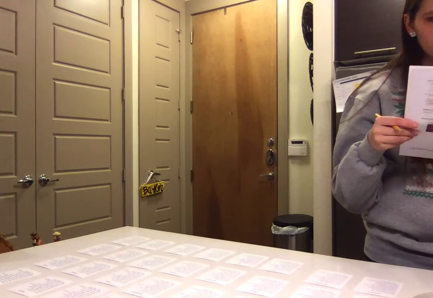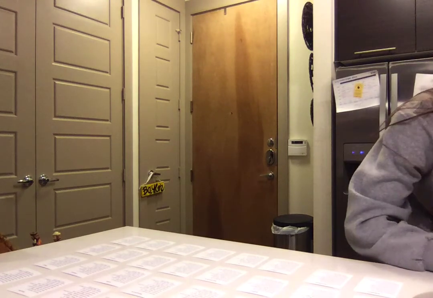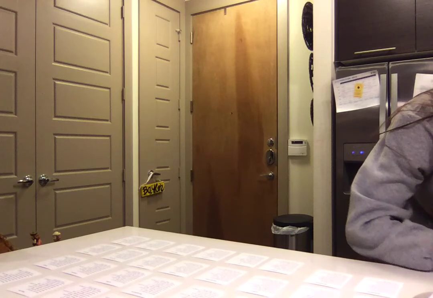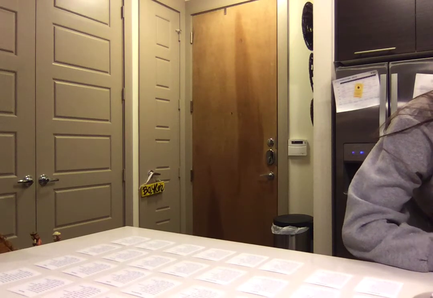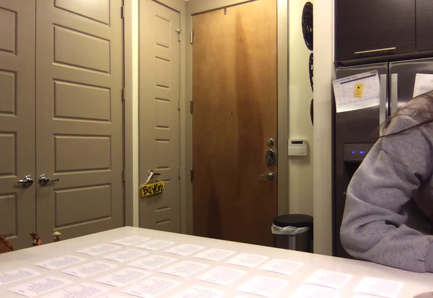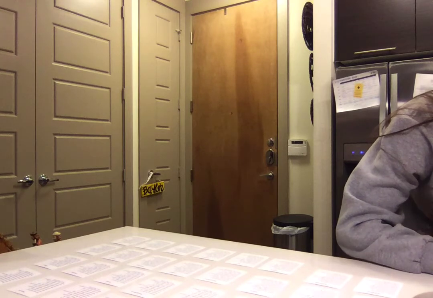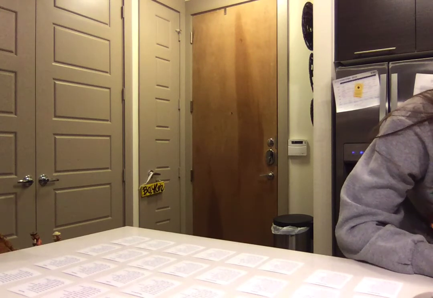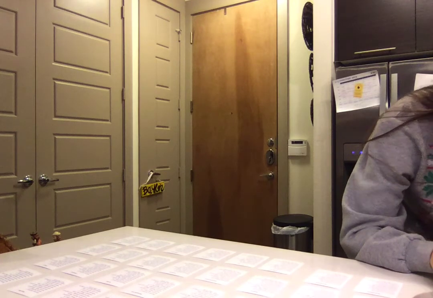Okay. Then the oxidation state still correlates. And then each column, yeah.